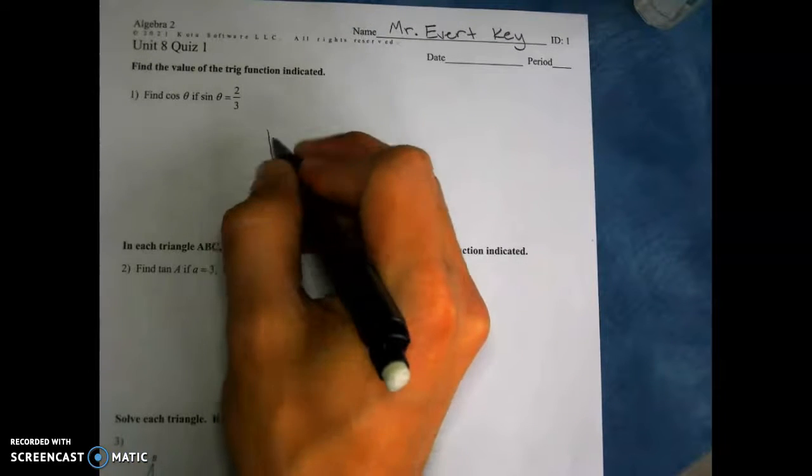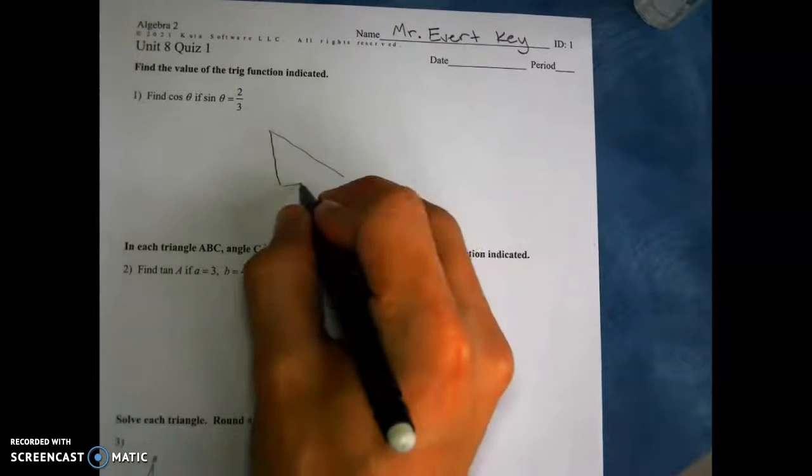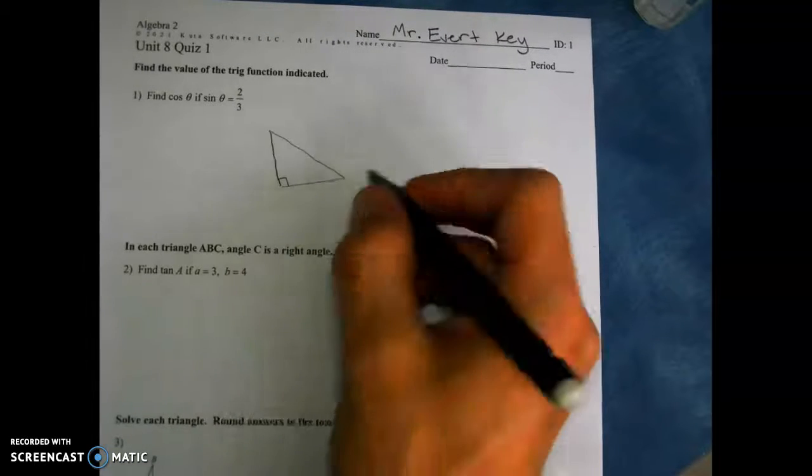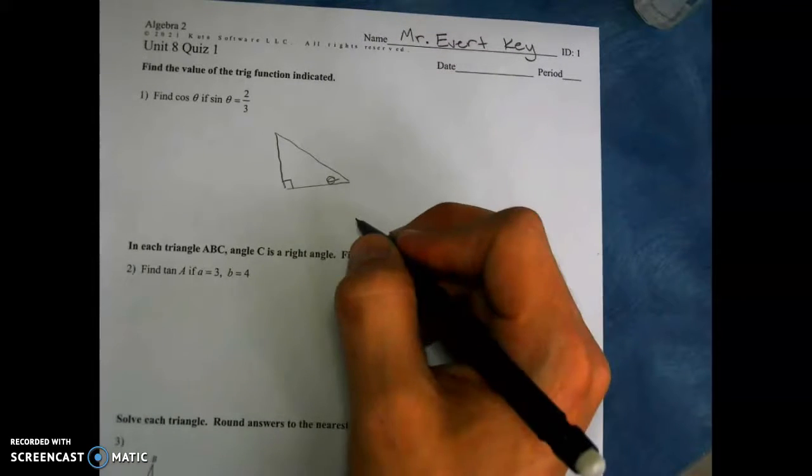Okay, so this video is going to be going over the Unit 8 Quiz 1. So this first question here, we have find cosine of theta if sine of theta is equal to 2 over 3. Okay, so the first thing I'm going to do is I'm going to draw a picture. Okay, so I'm going to make my triangle here. Okay, we'll label this as my theta.